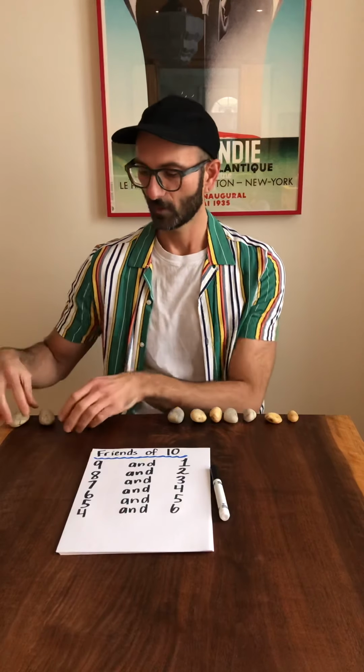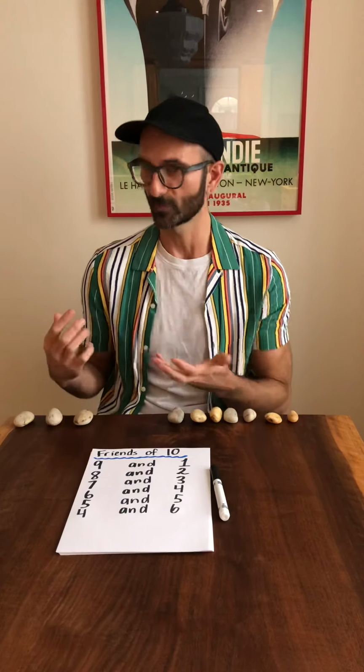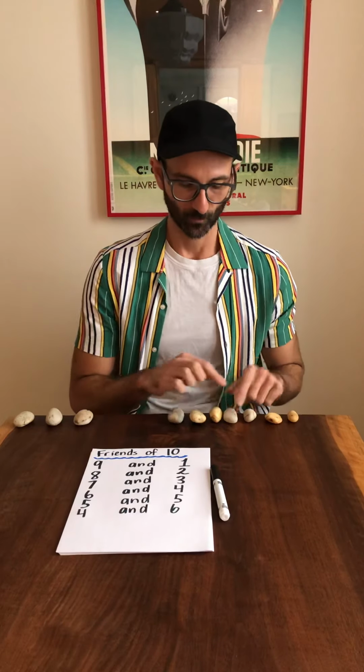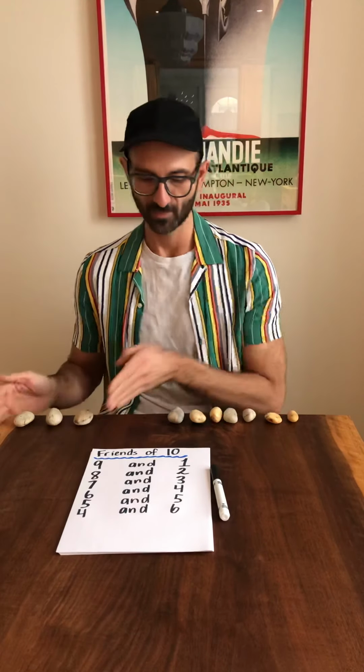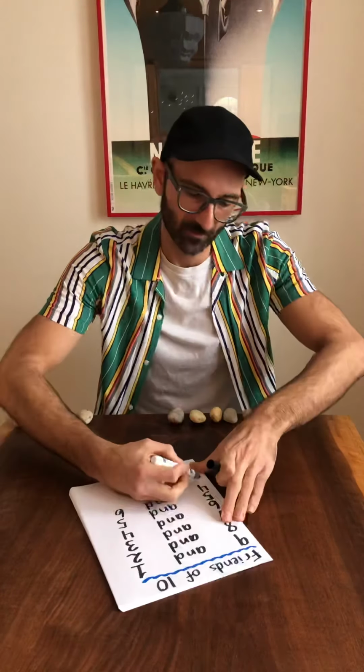Now we've got 3 on this side. 1, 2, 3. 3 glorious birds. And 1, 2, 3, 4, 5, 6, 7. So we've got 3 and 7. 3 and 7 together make 10. Just gonna jot that down.